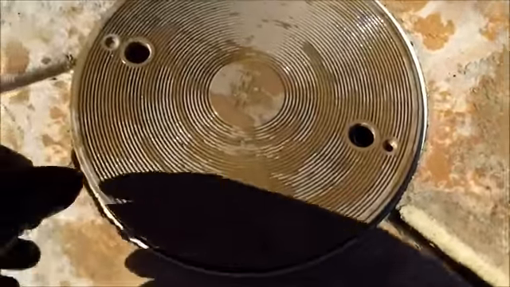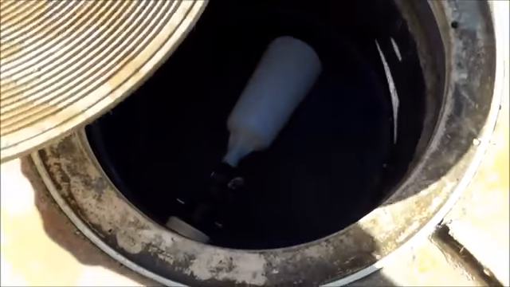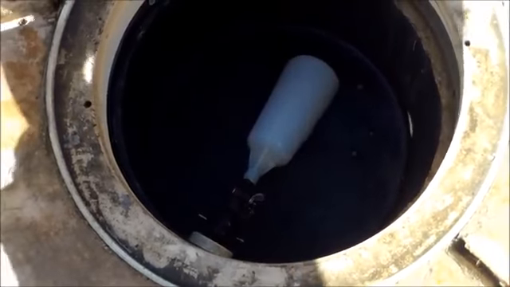Also somewhere on your deck, you may have an autofill. If you have a newer pool, it looks something like this, and that keeps the water level in your pool stable without you having to add water manually.